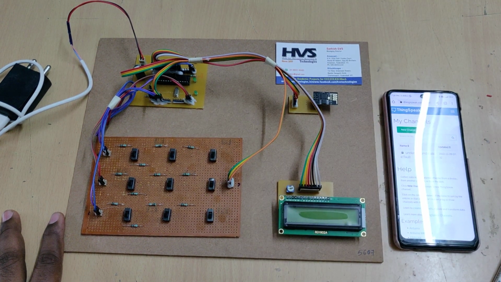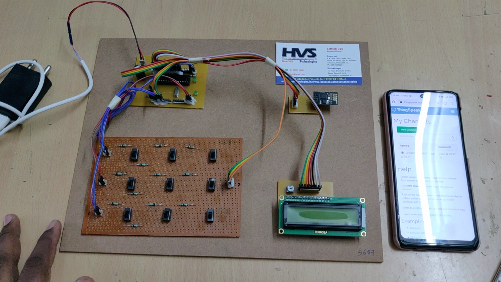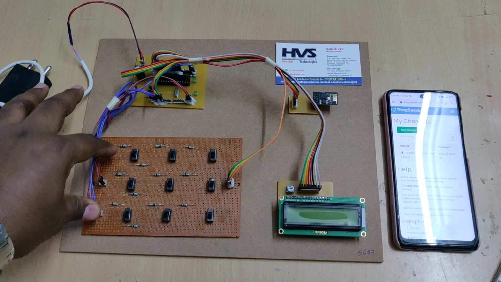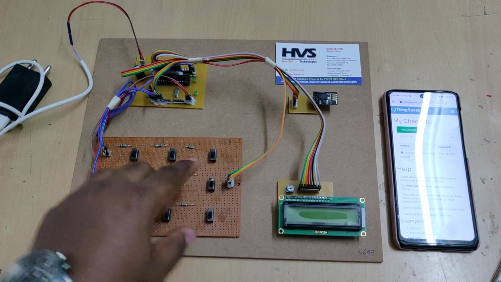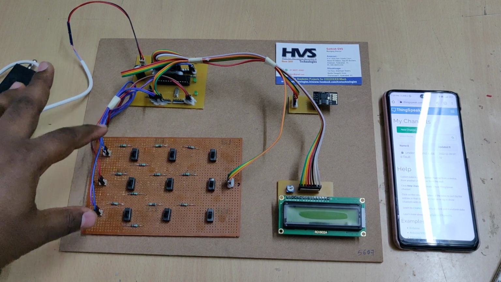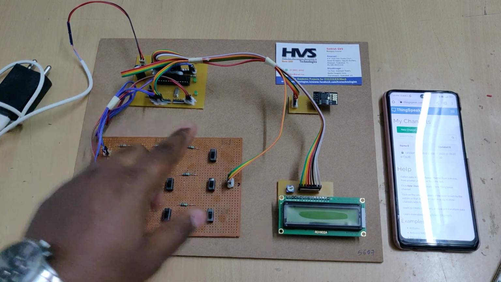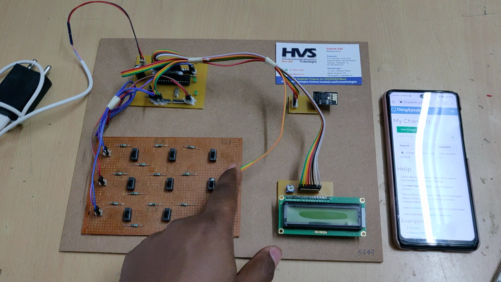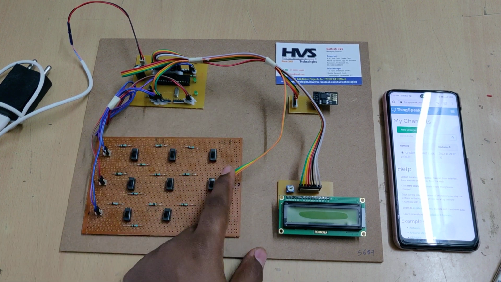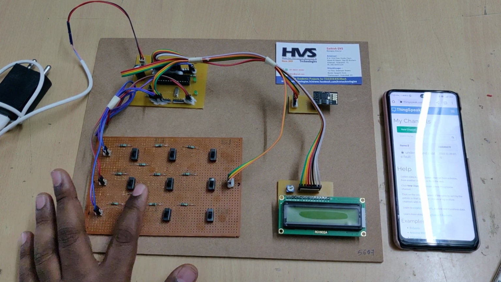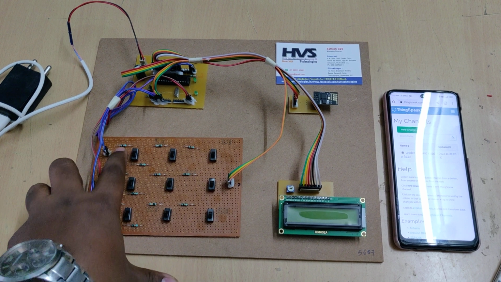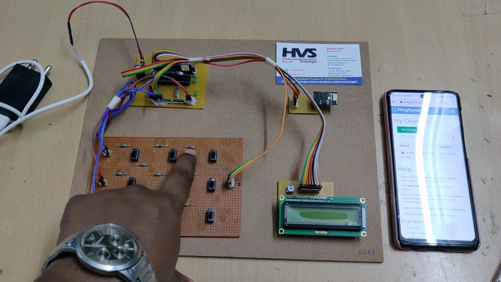And here is how we are going to identify the underground cable fault. This is the transmitter section and this is the receiver section. We are distributing the power, the voltage, from the transmitter to the receiver. In the receiver section, the controller will measure the voltage if there is any voltage drop. Here we have placed 10 kilo ohm resistors at each distance.